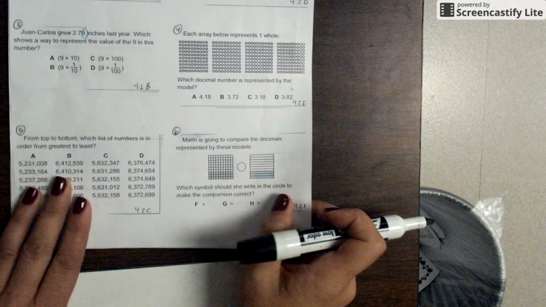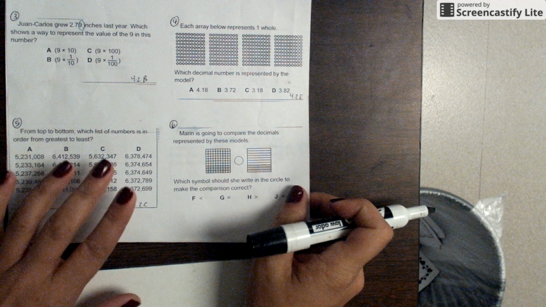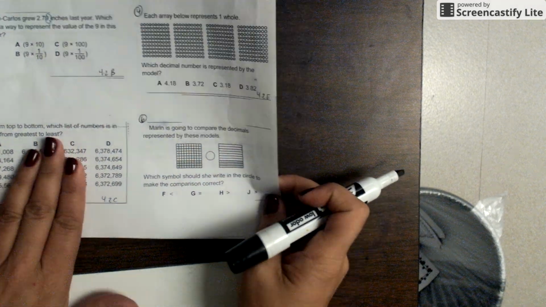One of the biggest things that you need to pay attention to is how you are being asked to order the numbers. Are you being asked to order from greatest to least or from least to greatest? Pay careful attention to that.